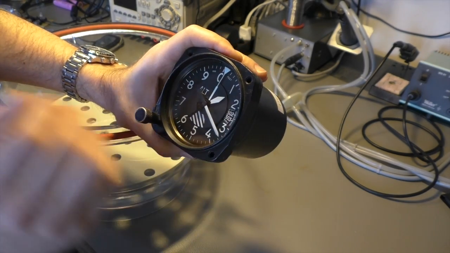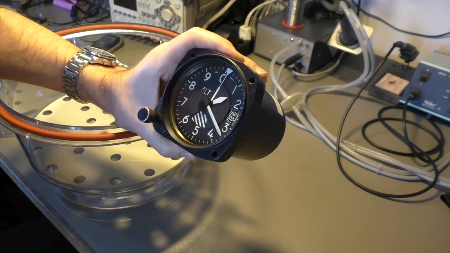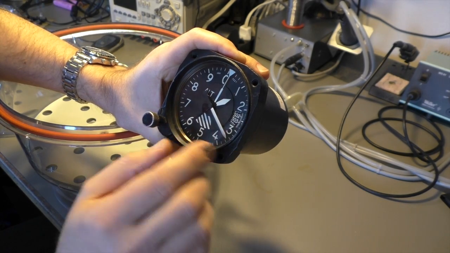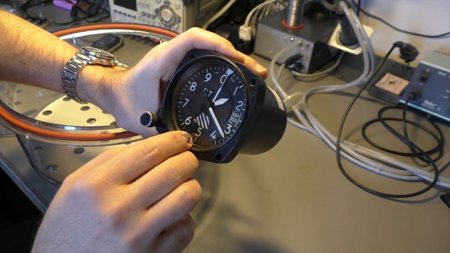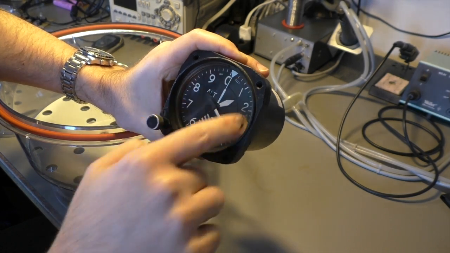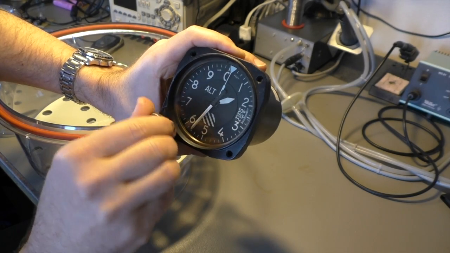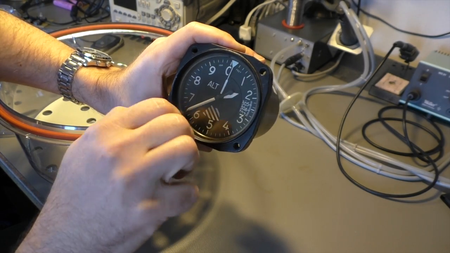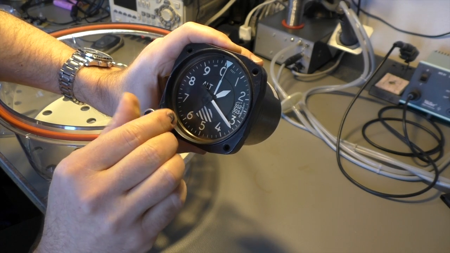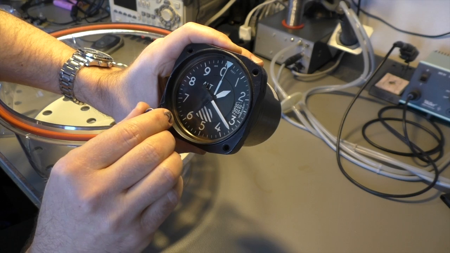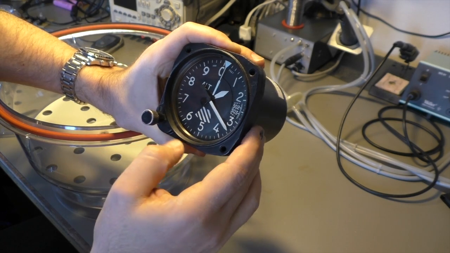If we have high pressure weather, it will show us a lower altitude, and on low pressure weather it will show us a higher altitude. And this knob here is to adjust for the atmospheric pressure.